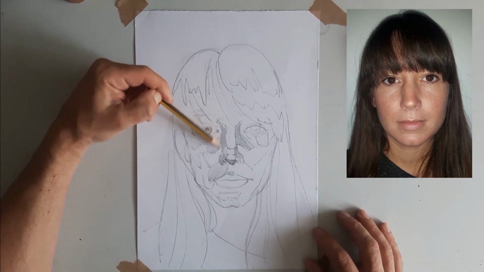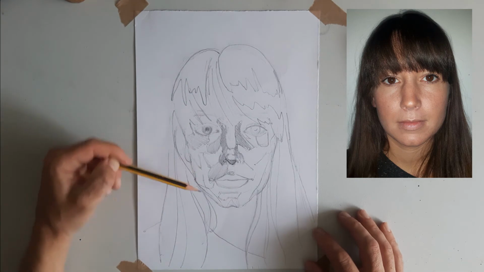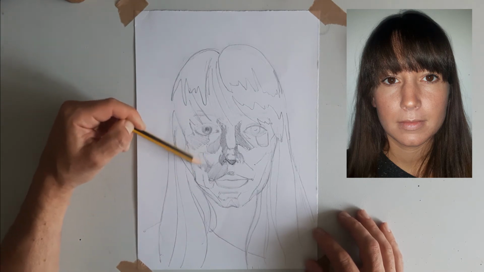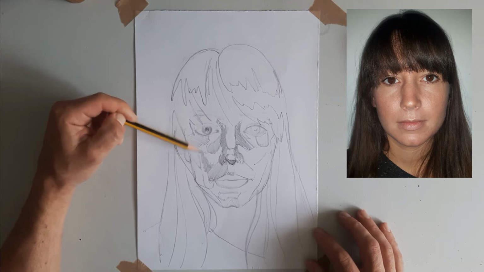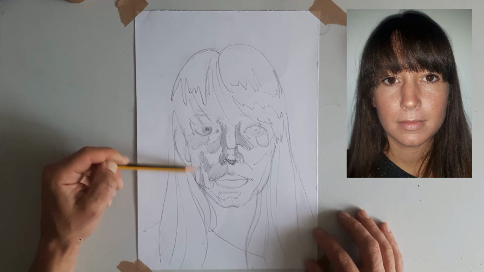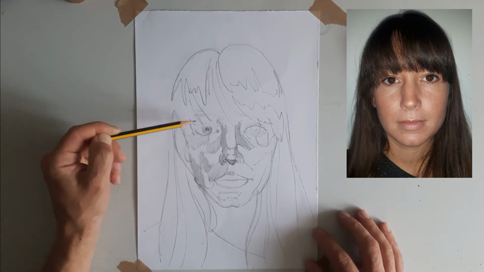But there's the tone being added down the side of the nose there into that shadow shape, a darker value than the shade on the cheek. Constantly looking at the reference photo to identify what tone needs to go where.